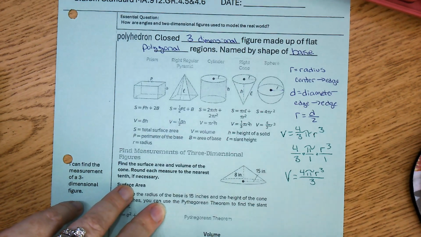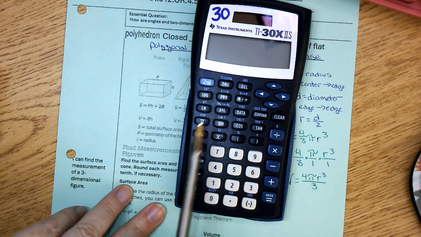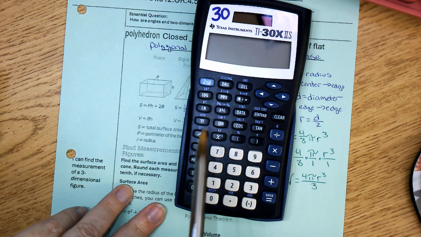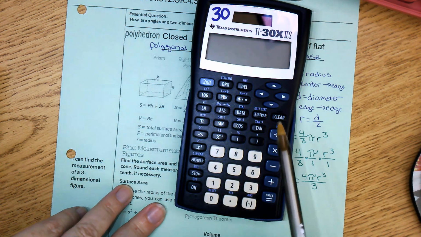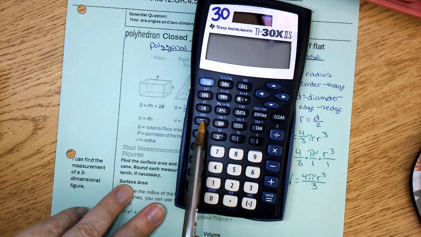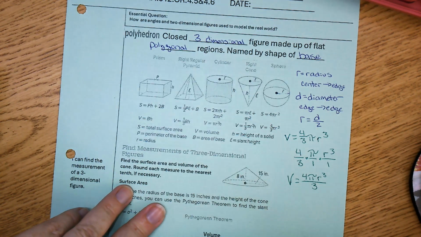Make your life easier. I also want to point out, on your calculator, you have a pi button right here. So when you're calculating these equations, use your pi button instead of 3.14, because 3.14 is the mathematical approximation we use, but when you have a pi button, it'll get you a slightly more accurate answer. So use your pi button. Make sure you round to whatever it tells you to. We're going to be rounding to the nearest 10th.